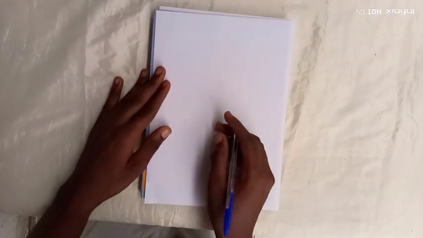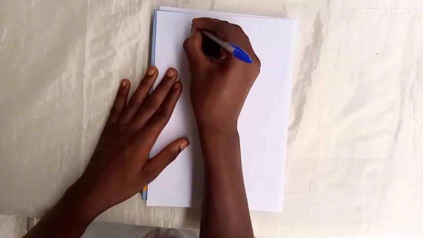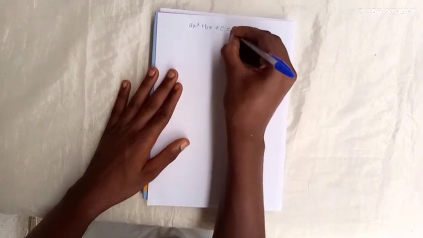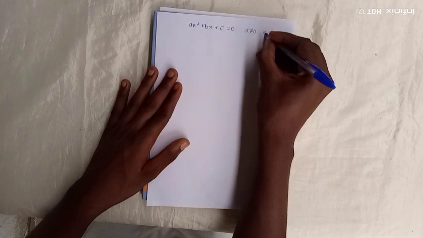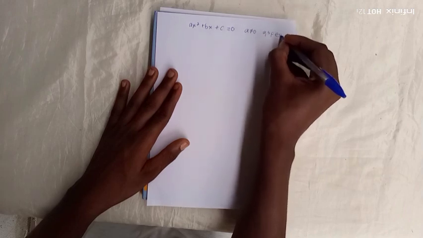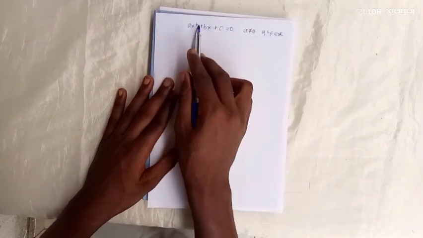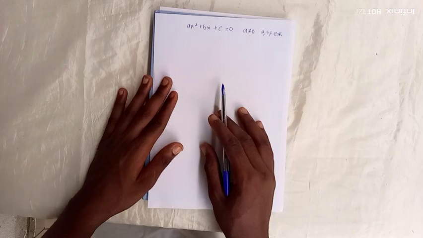Basically, we saw that quadratic equations are generally represented by ax squared plus bx plus c equals 0, where a is different from 0 and a, b, c are elements in the set of real numbers. Basically, this is a polynomial whose degree is 2. So that is the general form of a quadratic equation.